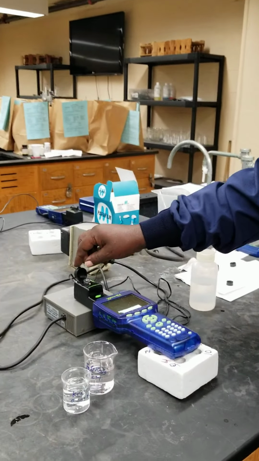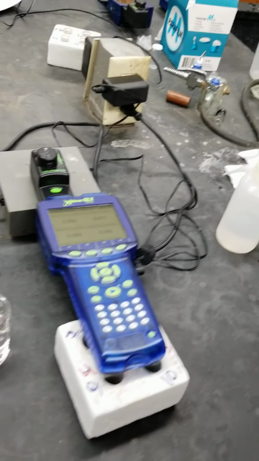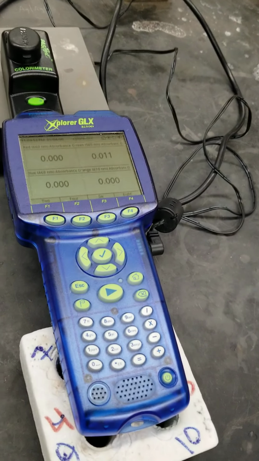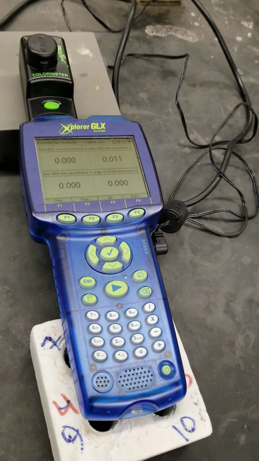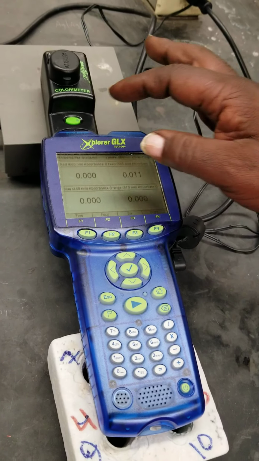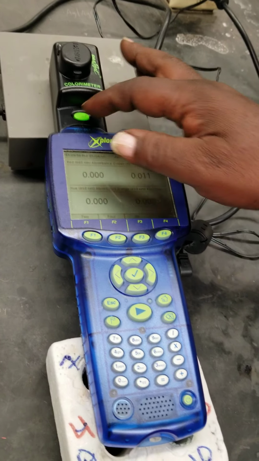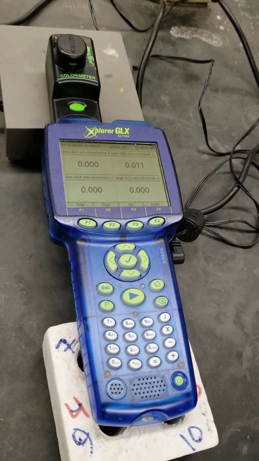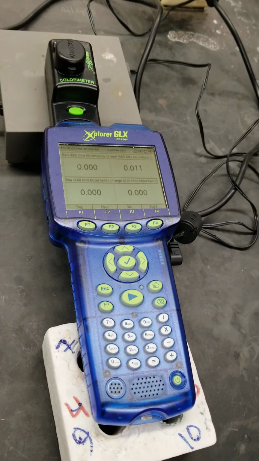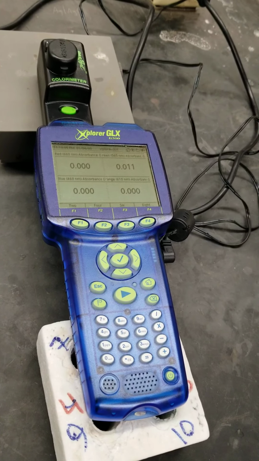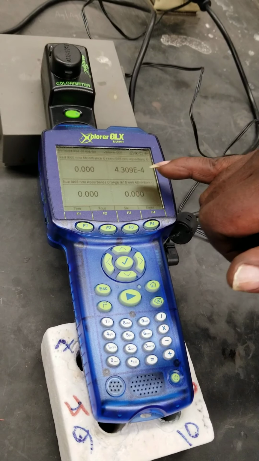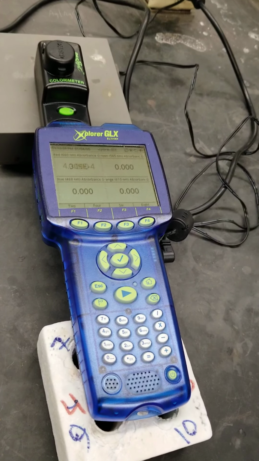Now we've got to tell the instrument that this is our solvent. Please read this as 0. We do that by pressing this little button here. And then it goes, I'm considering this as 0. There might be a little residue there, but all 4 wavelengths add up as 0.